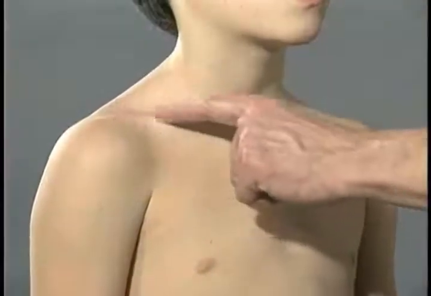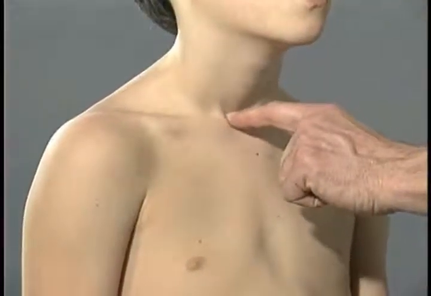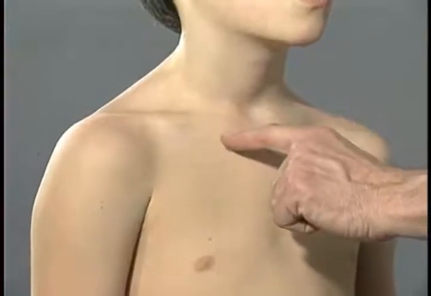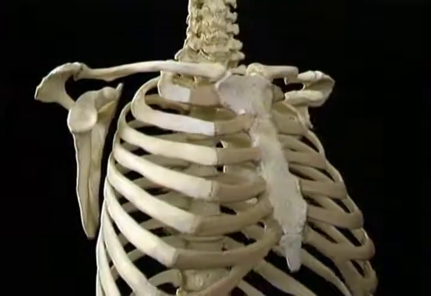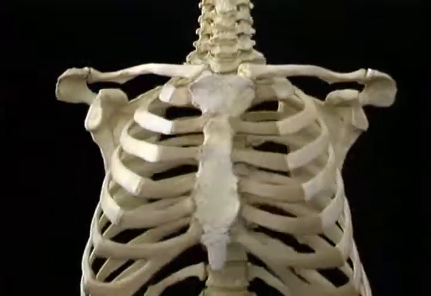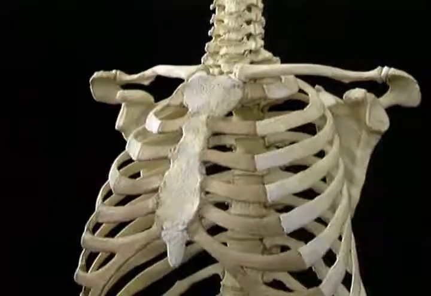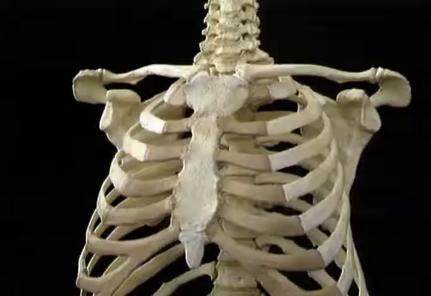It's easy to palpate the clavicle. Here's its medial end. The first rib is difficult to palpate. That's because it lies both below and behind the clavicle, and also because there's a thick layer of muscle in front of it.